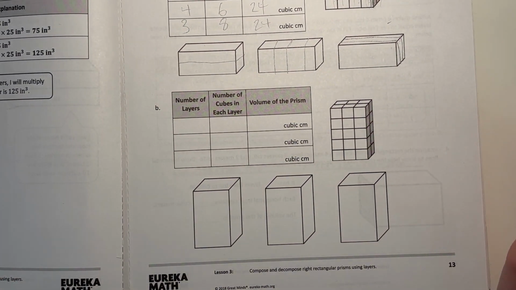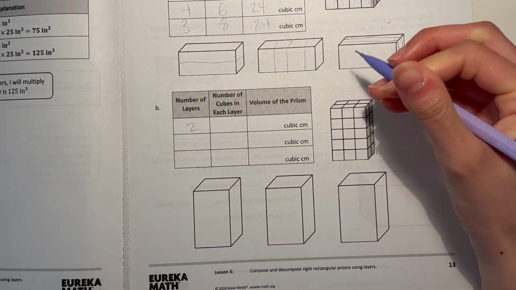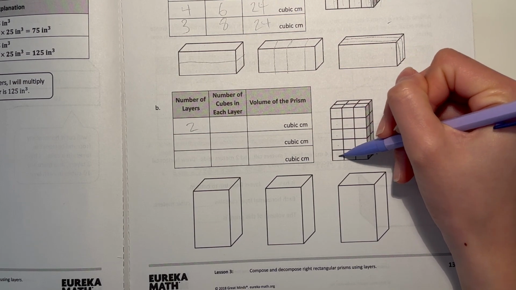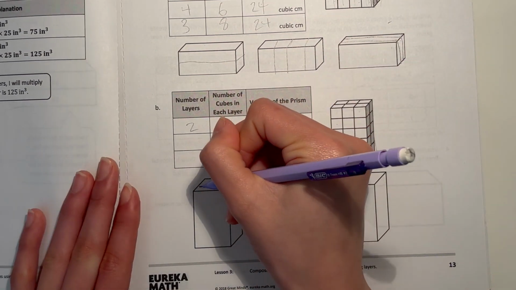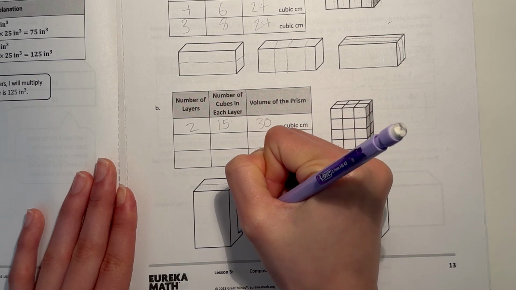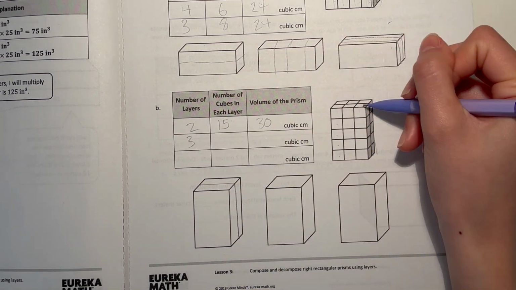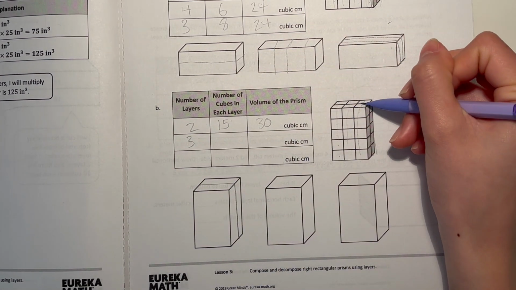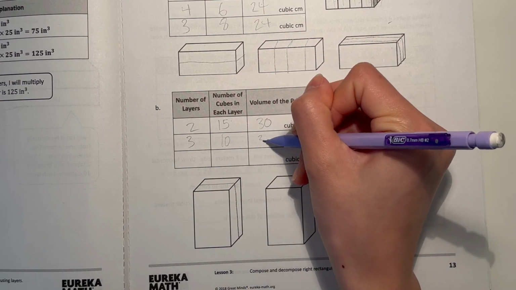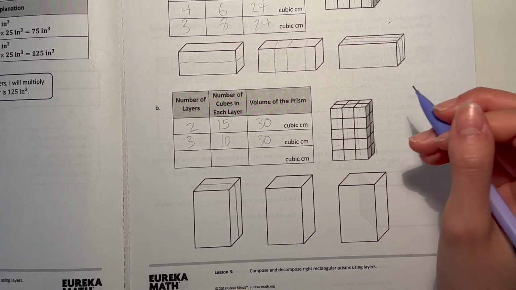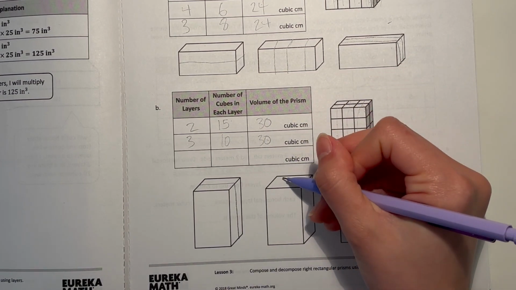Alright, now B. First, I'm going to split into 2 layers. 1 layer here and another layer here. In each layer, there's 1, 2, 3, 4, 5 times 3 is 15. And 2 times 15 is 30. So I'm going to split this and show this was a layer. Now I can do 3 layers. 1, 2, 3. And each layer has 5 times 2 is 10. 3 times 10 is 30. And the volume will stay the same because it's still the same figure, so we should be getting the same number. And that was 3 layers.